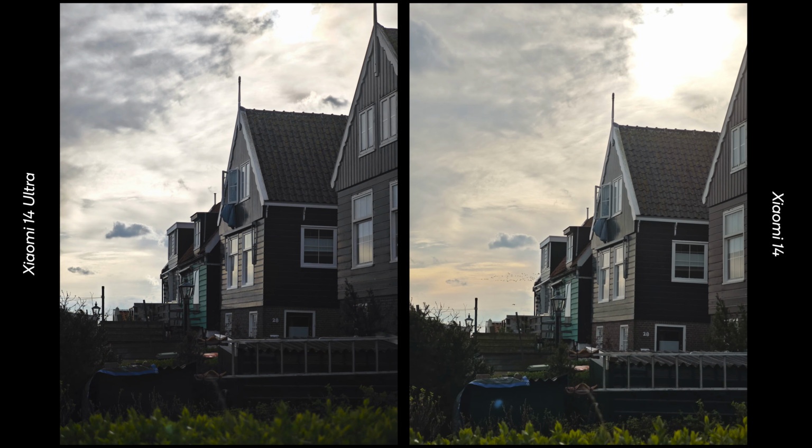Now for this comparison, we are at Paard van Marken in the Netherlands, and we are starting with the 3.2 times zoom. Now while they share a lot of similarities in terms of hardware and by who it is tuned, there are some differences. The Xiaomi 14 Ultra, for instance, has the better dynamic range. It also looks more contrasty and less bright. The 14 at some parts looks a little bit flatter, but in turn it does have that little bit of warmth in the clouds that I like in this case.